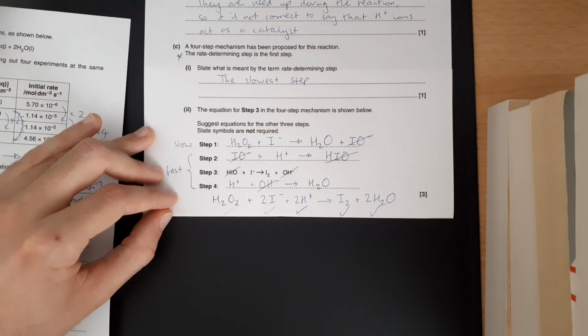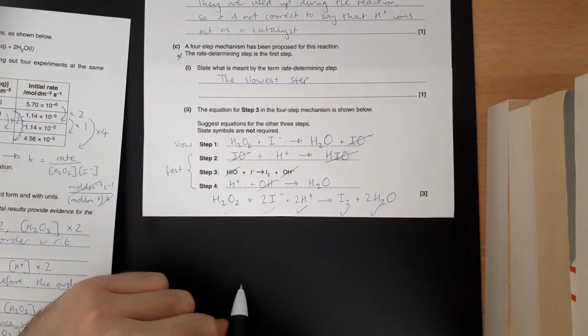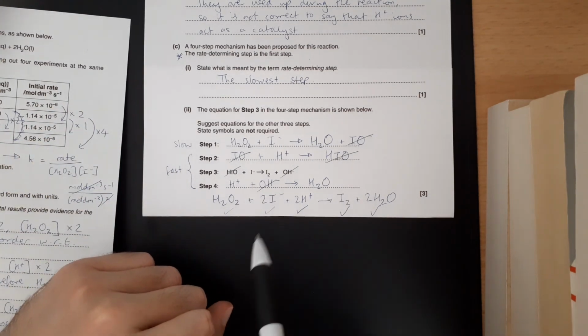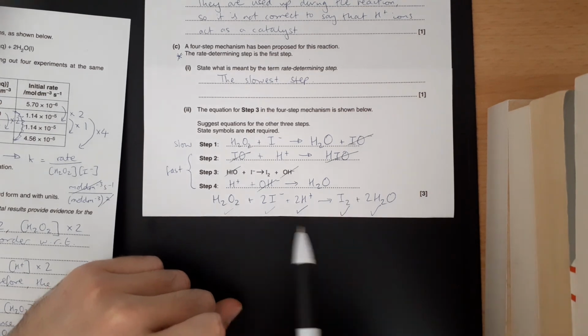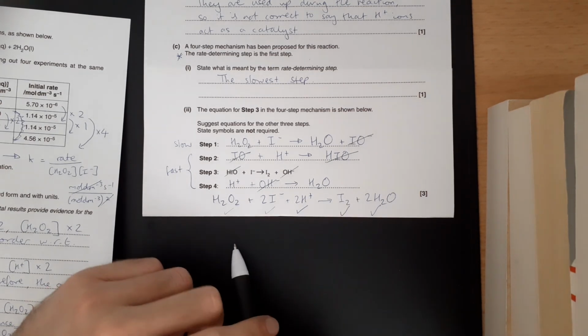So there we go. It is quite challenging, this type of thing, but hopefully you can see it does follow a logic. You can kind of work out where to go next, hopefully, but that might be something that you need to practice.